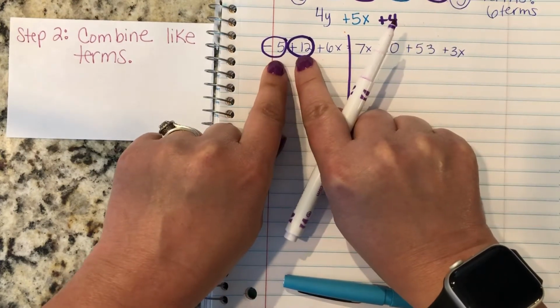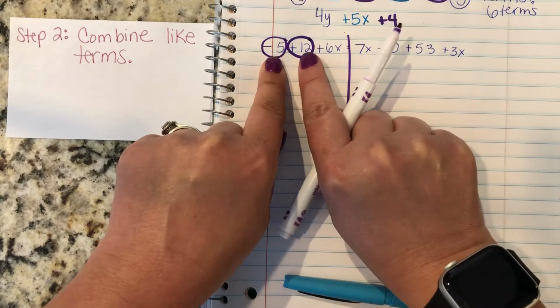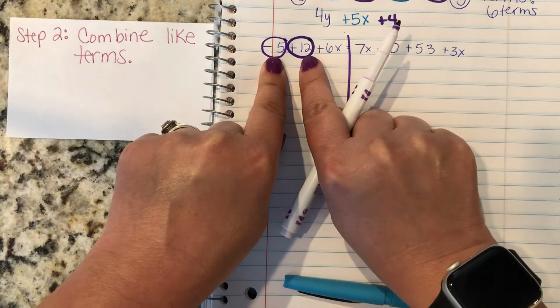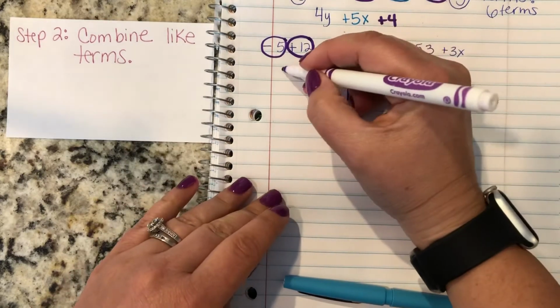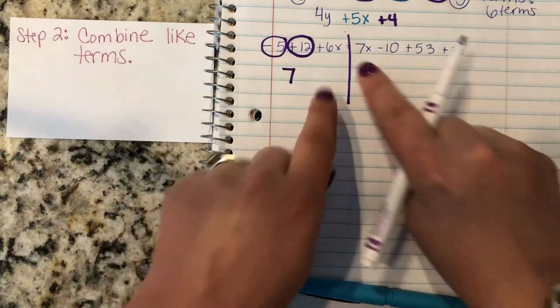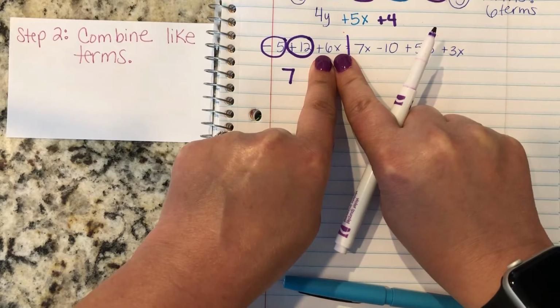So I combine those terms to simplify. So negative 5 plus 12, or you can say plus 12 minus 5, equals 7, right?